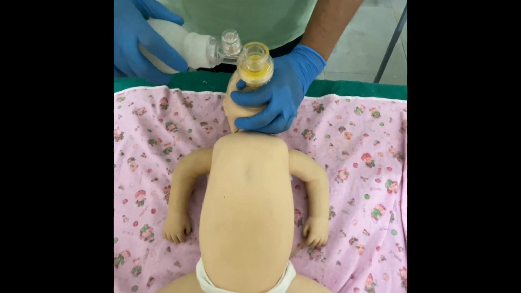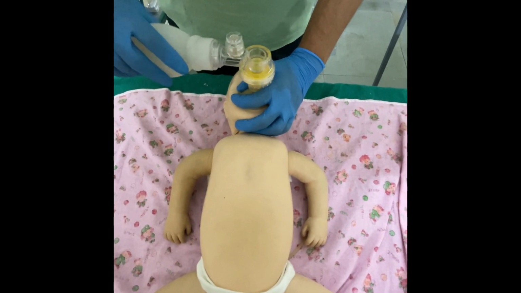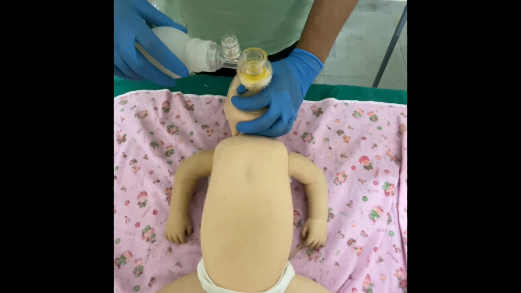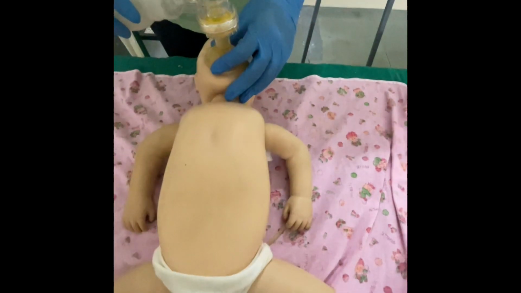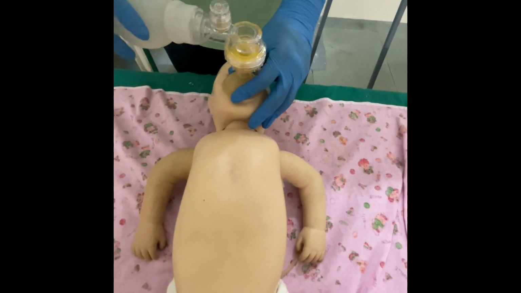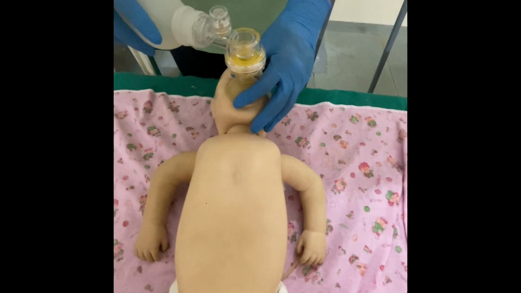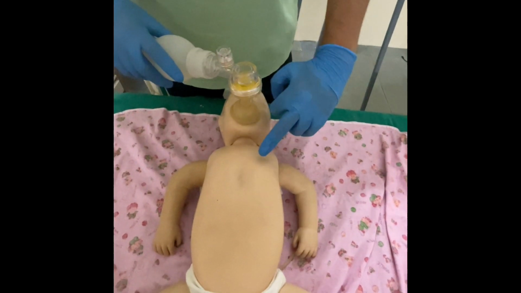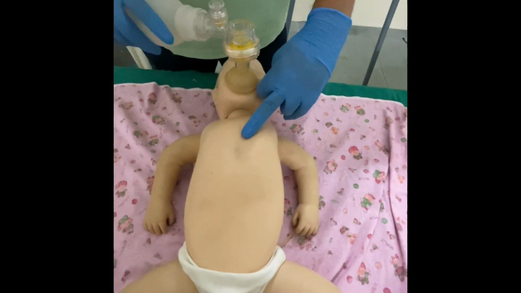How to give the breath? The breath is given like: breathe, 2, 3, breathe, 2, 3. The rate should be around 40 to 60 in a minute. And whenever you are giving positive pressure ventilation, you have to see whether there is chest rise or not.